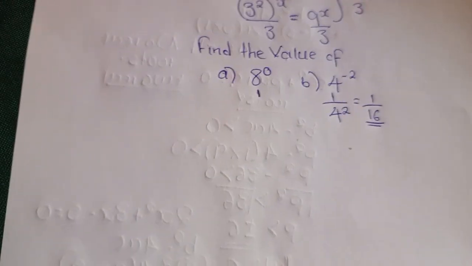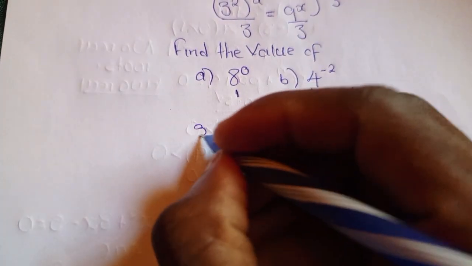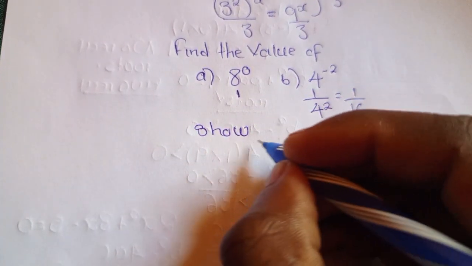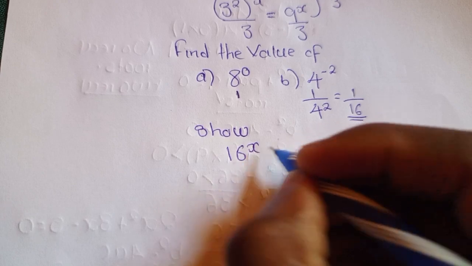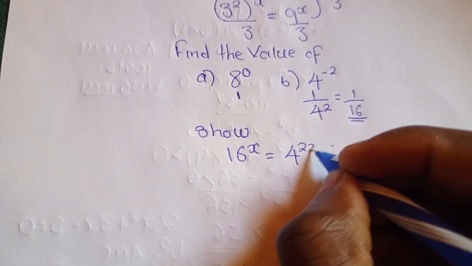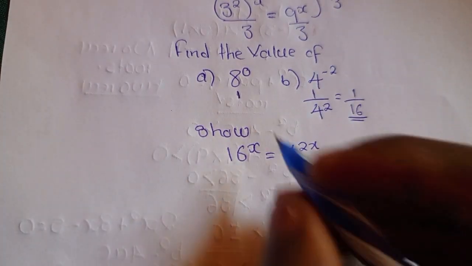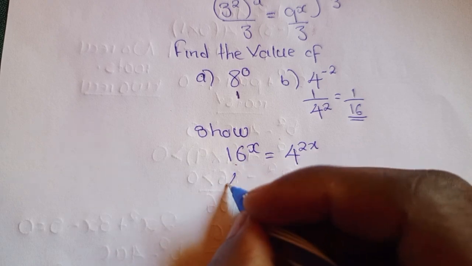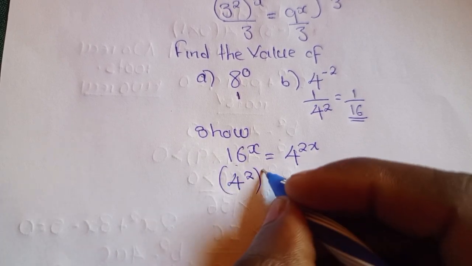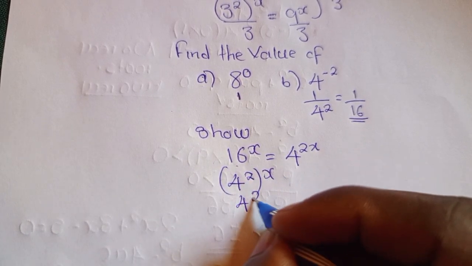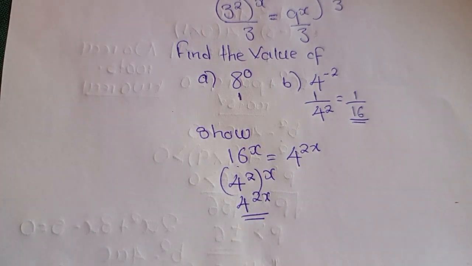The other thing that we can show is: show that 16 to the power x is the same as 4 to the power 2x. What you can do here is break down this 16. 16 is the same as 4 to the power 2, where we can multiply these two powers and we get 4 to the power 2x. We have shown that this side is equal to the other side.